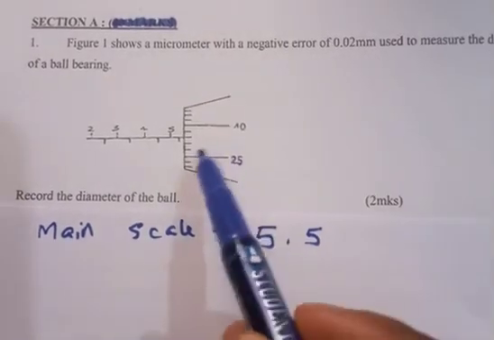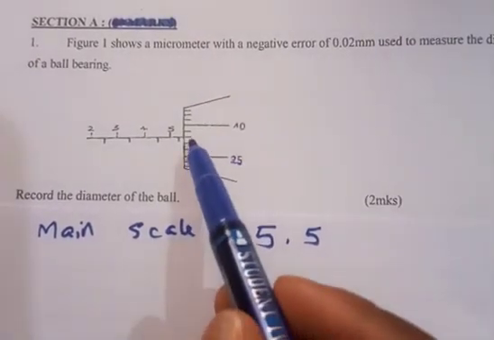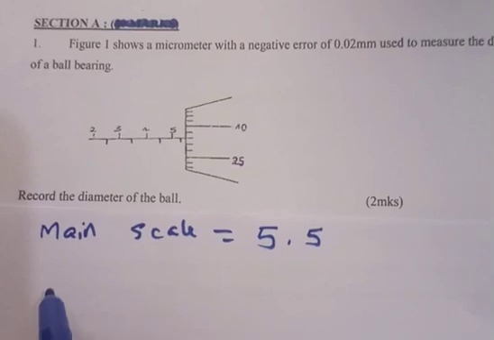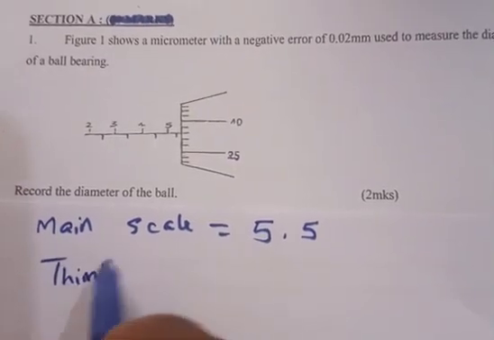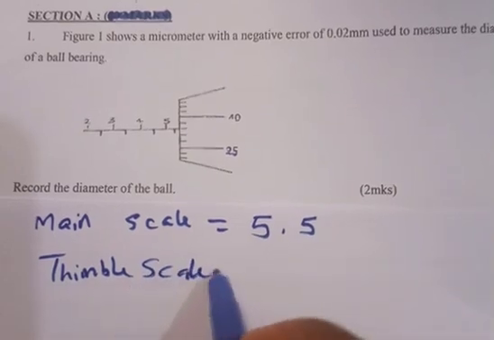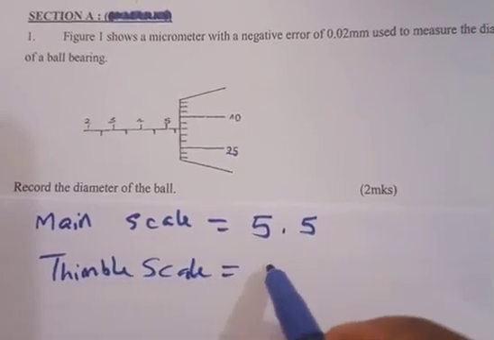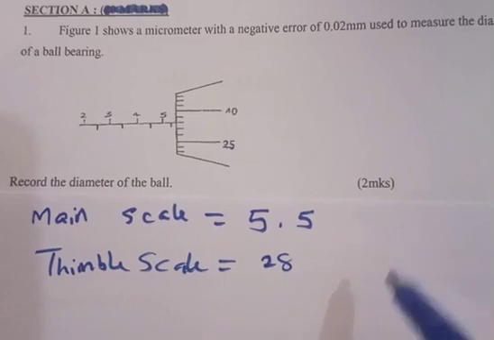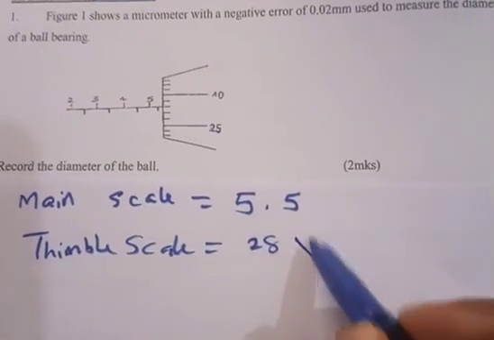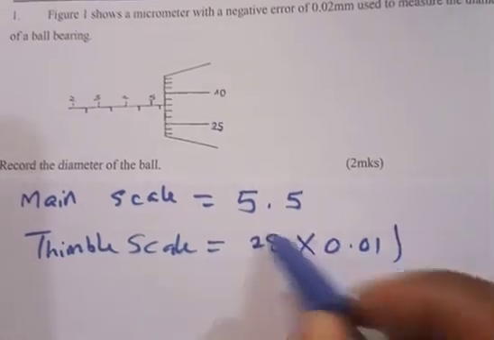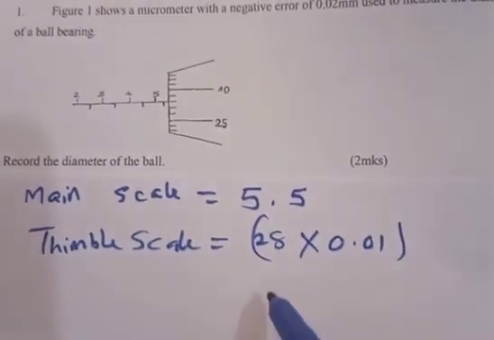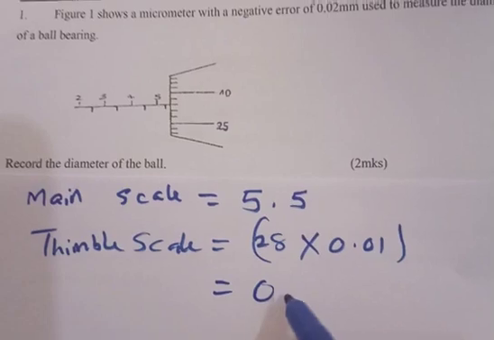And then on the thimble scale we have 25 to 30. So this thimble scale, if we count from 25, each small division represents 1, so that is 28. We multiply by the least count, which is 0.01, to get 0.28.